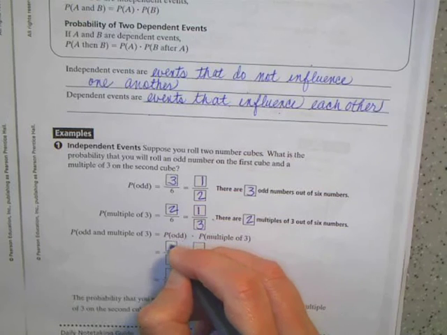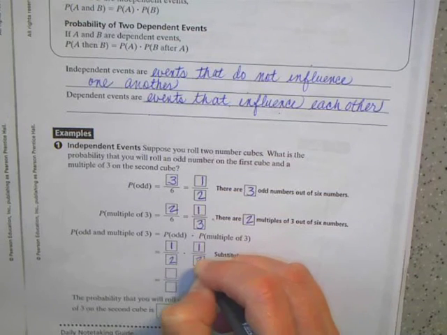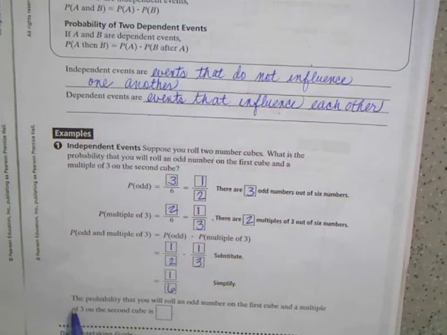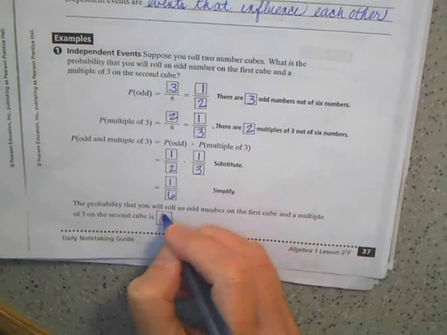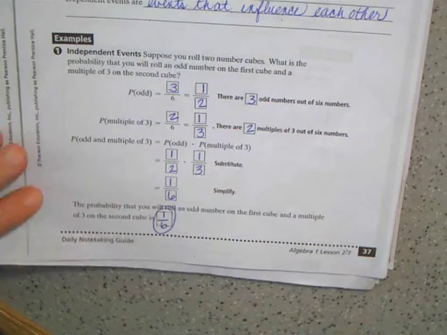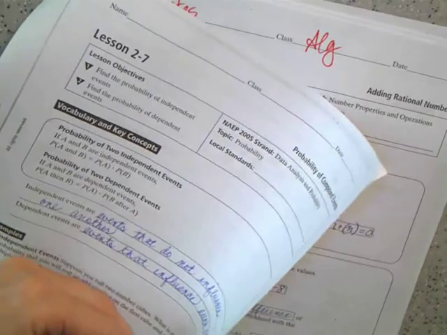So the probability of odd is 1/2 or 1 out of 2. The probability of a multiple of 3 is 1 out of 3. So I'm going to substitute in and multiply, so that gives me 1 out of 6. The probability that you will roll an odd number on the first cube and a multiple of 3 on the second cube is 1 out of 6. So basically you're just taking the probability of each of those independent events. One cube does not affect the other, and then you're going to multiply. Okay, let's turn to example number 2.